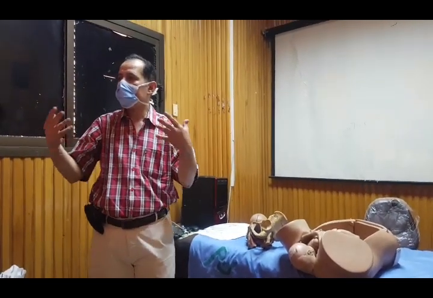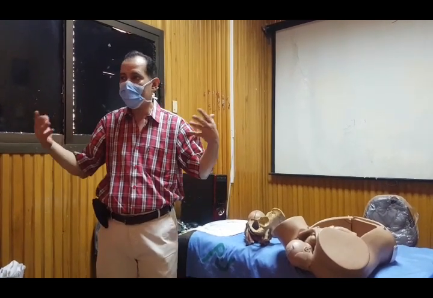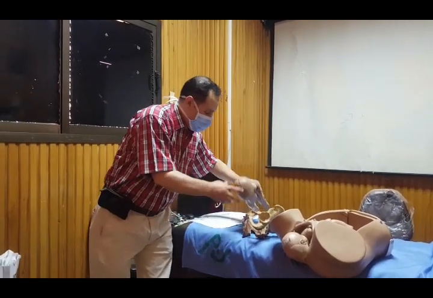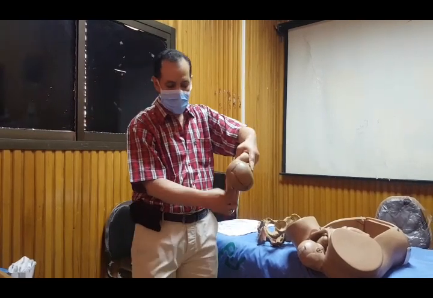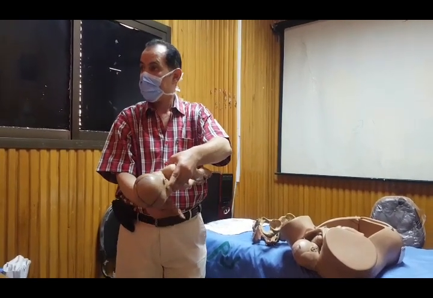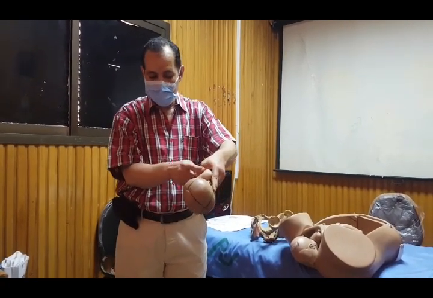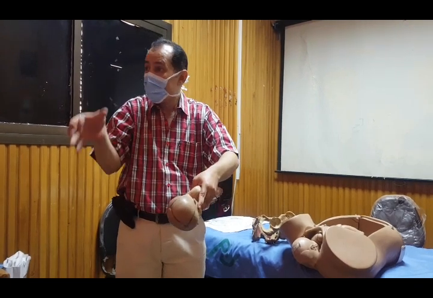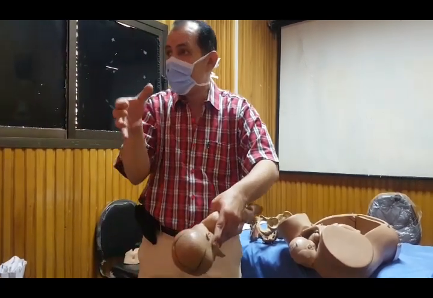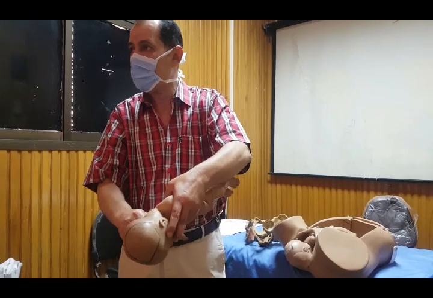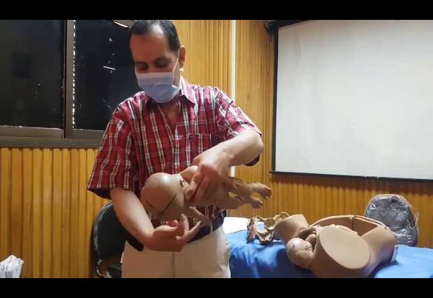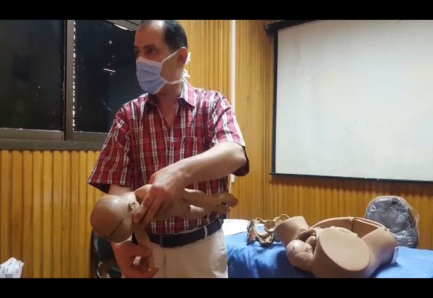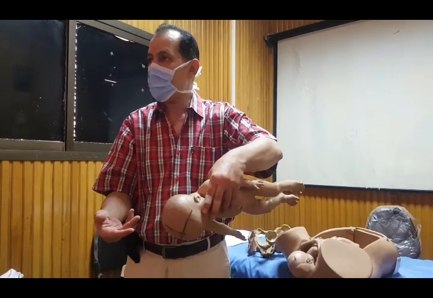Why am I trying to do delivery of the posterior shoulder? What is my aim? My aim is, if I can deliver the posterior shoulder, the space of the shoulder girdle will decrease. The bisacromial diameter will decrease because one shoulder is out. So I'll try to bring one arm outside. Delivery of the posterior arm.